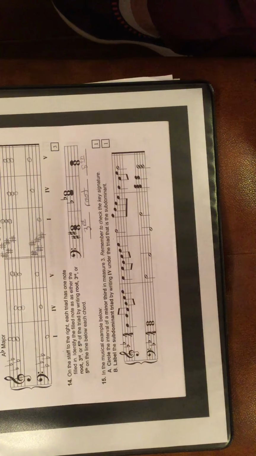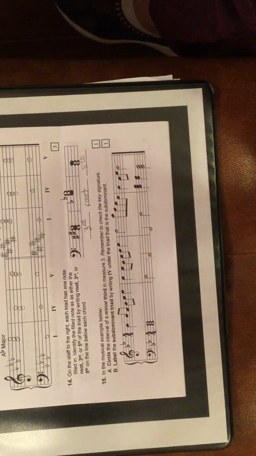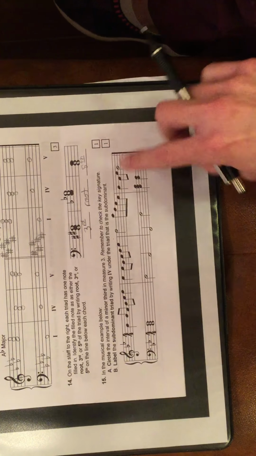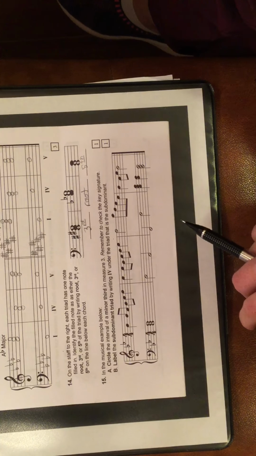In the musical example below, A, circle the interval of a minor third in measure 3. Remember to check the key signature. And B, label the subdominant triad by writing 4 under the triad that is subdominant. So these aren't worth a great deal, but they're basically a review. They're the same concept from earlier questions.